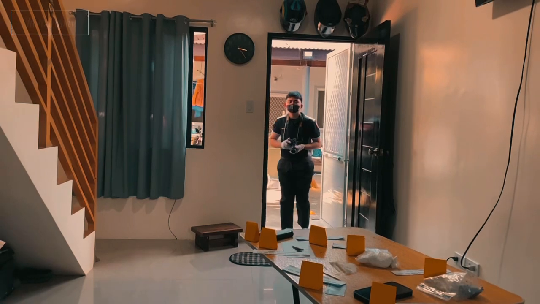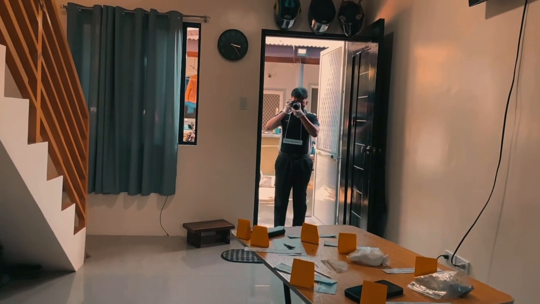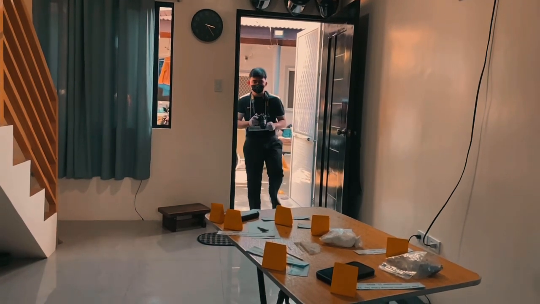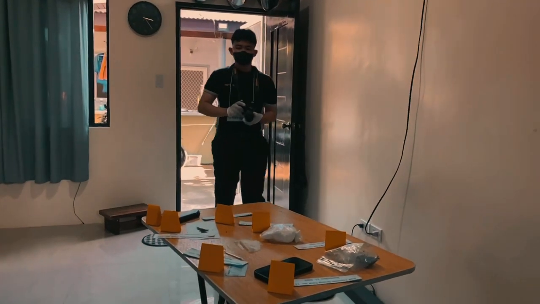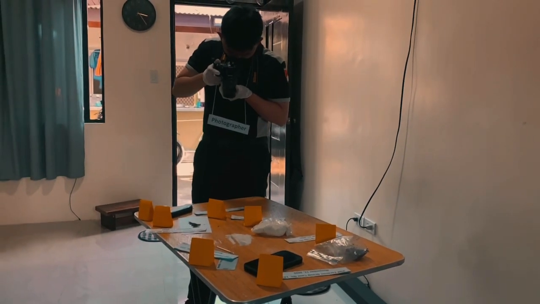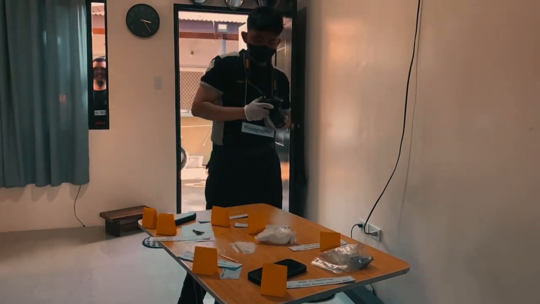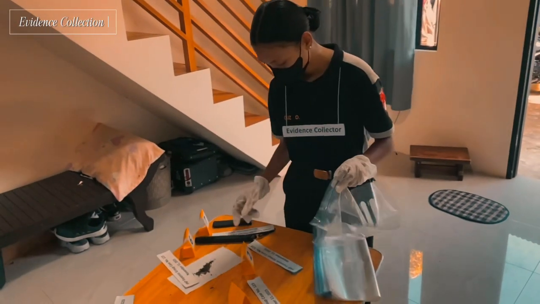The photographer begins documenting the evidence through a series of shots, starting with general or overall photos, followed by mid-range shots, and finally, close-up views. These photographs provide visual records essential for analysis and courtroom presentation.